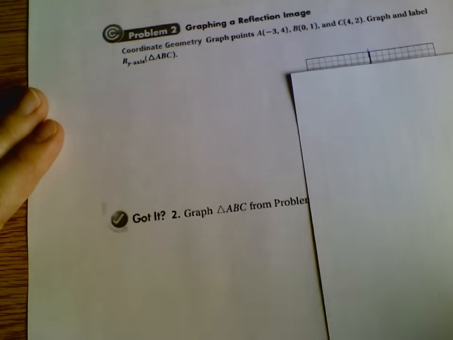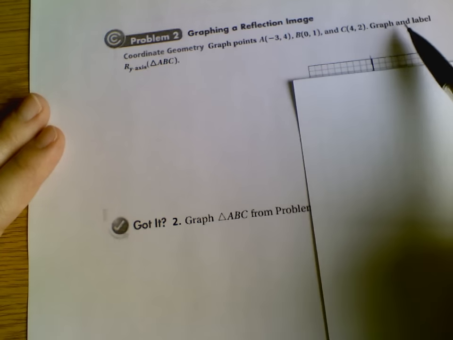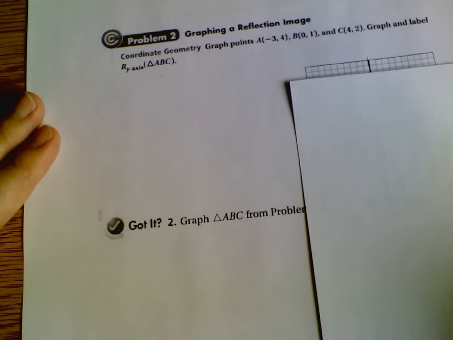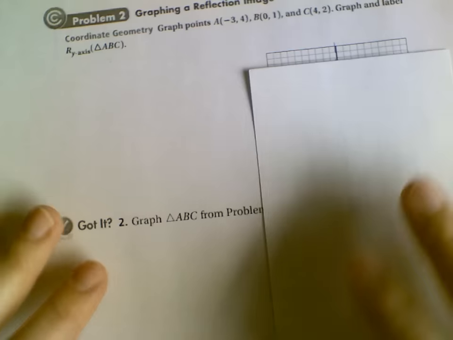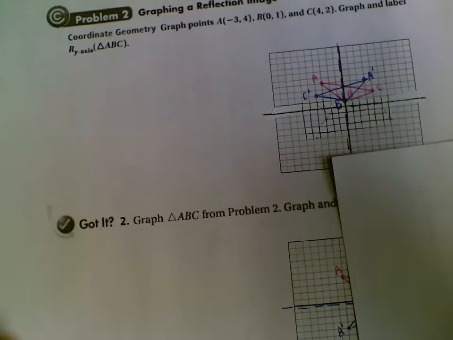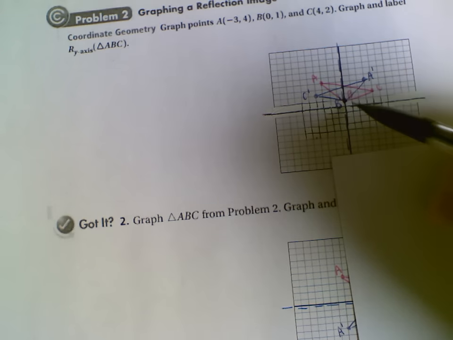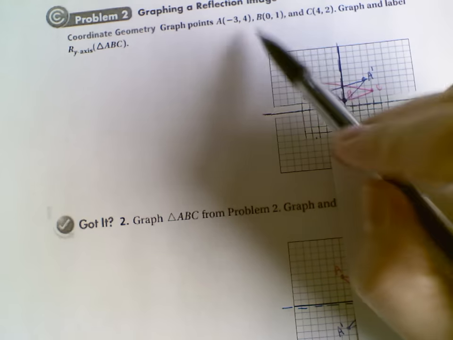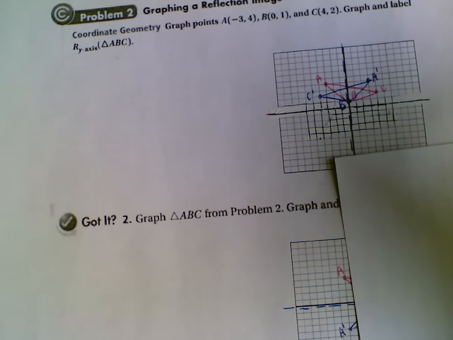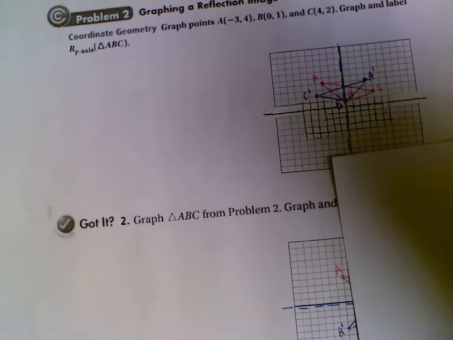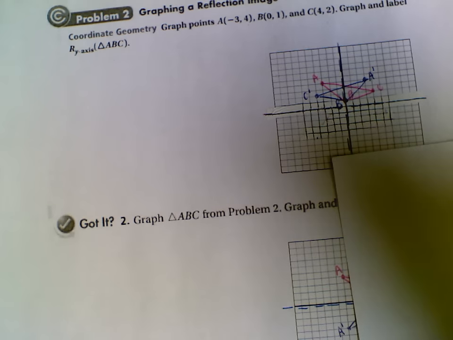Okay, now we're going to reflect a whole image. So now it says graph these points and then graph and label the reflection of that triangle. So here is my original. The pink is my original triangle. So A, B, and C are these 3 points. So I would go ahead and plot those. So I would pause the video for you. And then you're going to want to reflect across the y-axis.